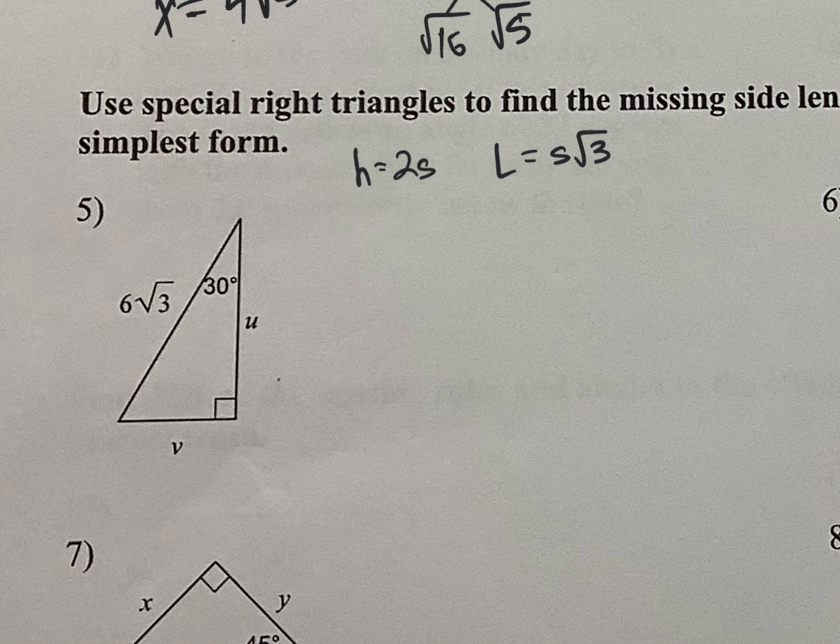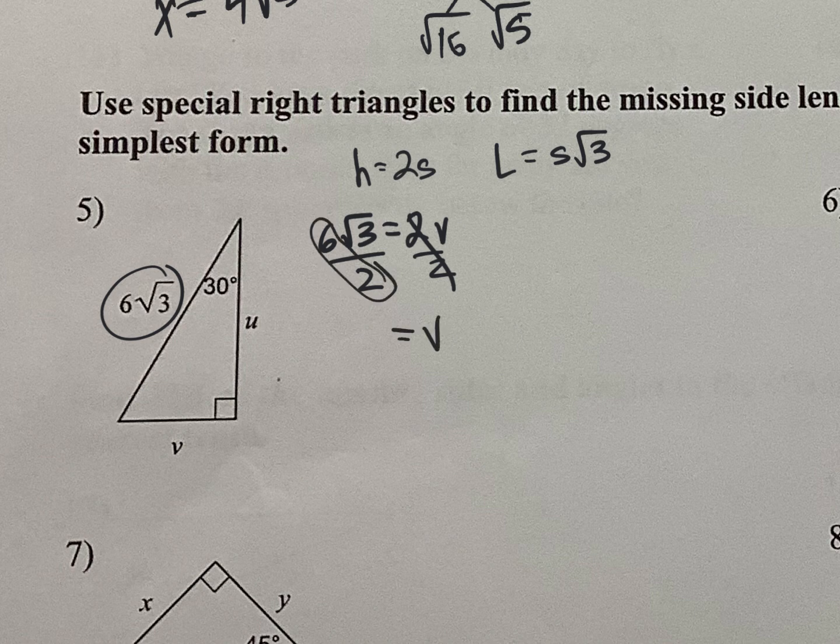Okay, so now we plug everything in. What's the hypotenuse? Again, always knowing your hypotenuse. 6 square root of 3 equals 2 times the short leg, which is v. Please make your v's and u's different. Make it obvious. Divide by 2. That reduces to 1v. And the 6 and the 2 reduce to 3. And that's your v.